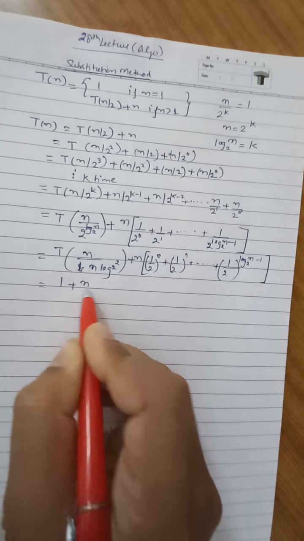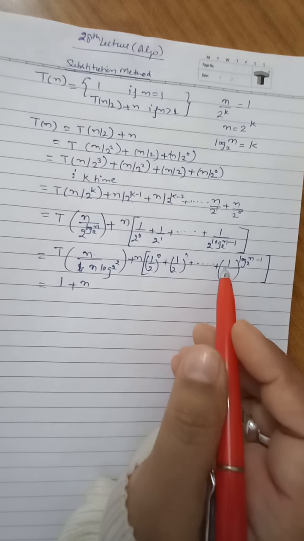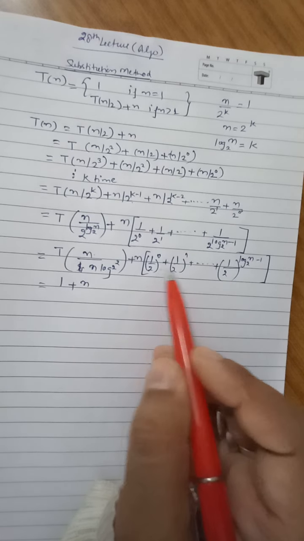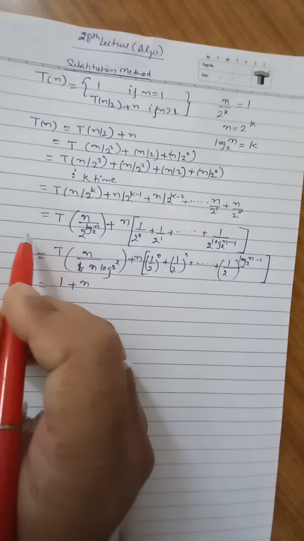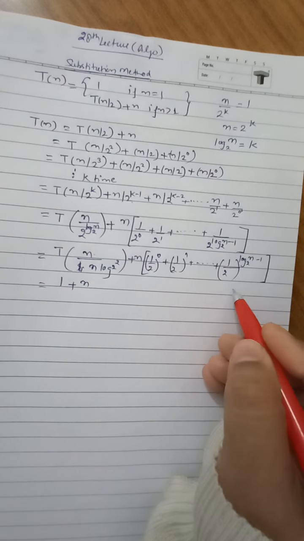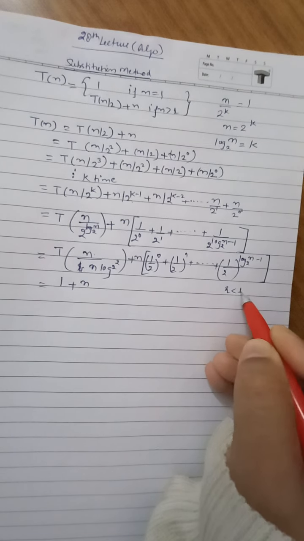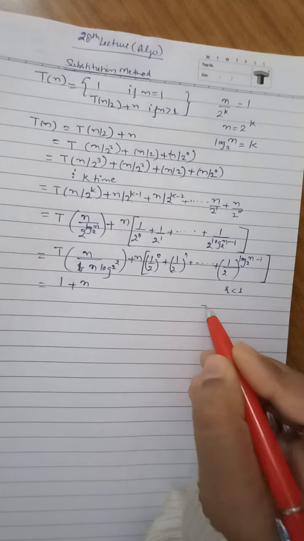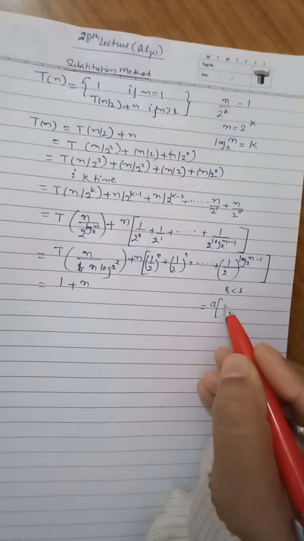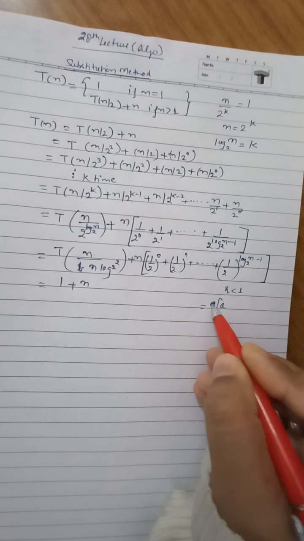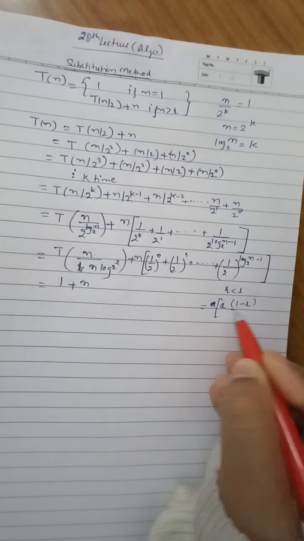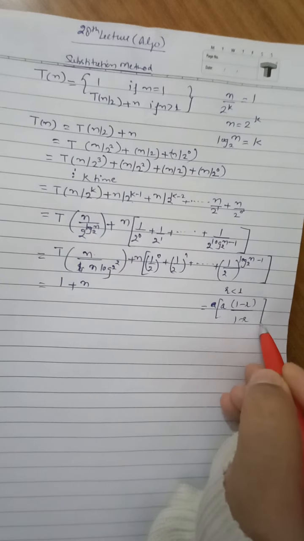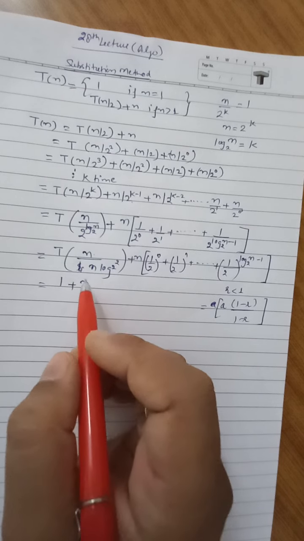And here, this is the GP series. Here r is 1 by 2. It means r is less than 1. So the formula will be a(1 minus r^n) upon 1 minus r. This will be the formula. So what can we write here?